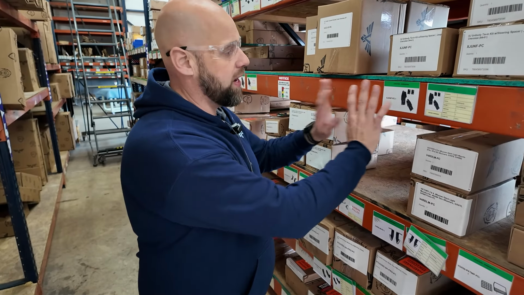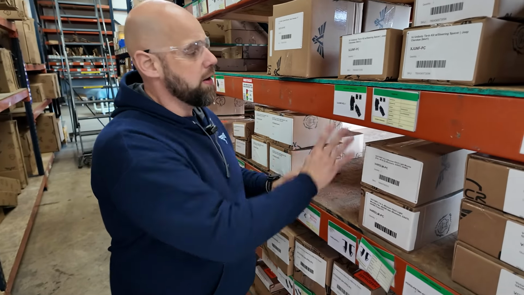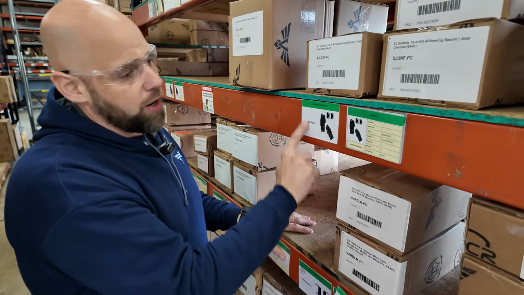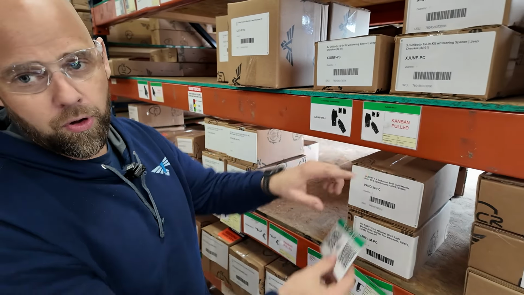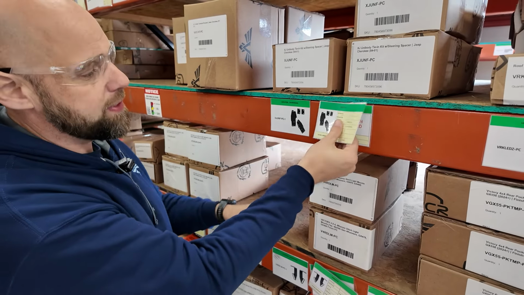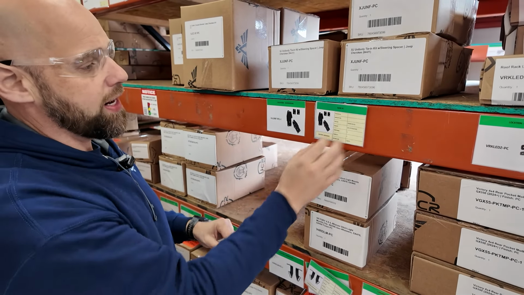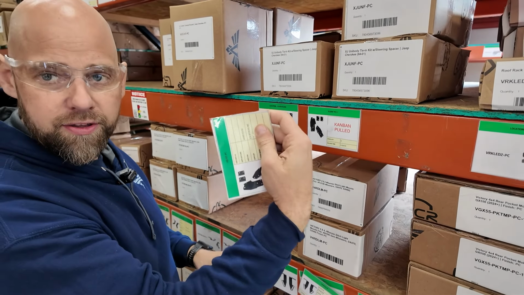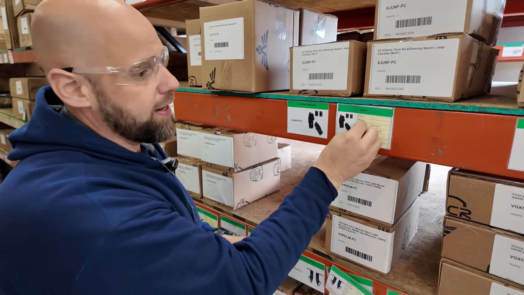As you can see right here, we have the Gemba Docs Kanban cards. You can actually print a product description, Kanban pulled. We're just using a magnet or a Velcro right on the back. Just keep it simple. This will come off, it'll get turned into the station over there, and then we'll remake it.